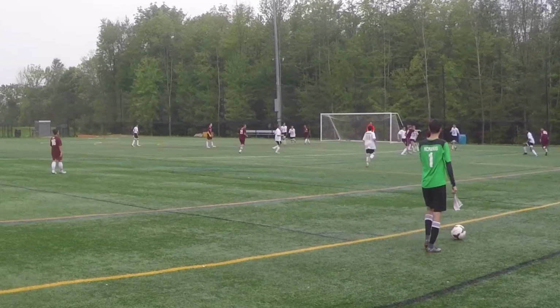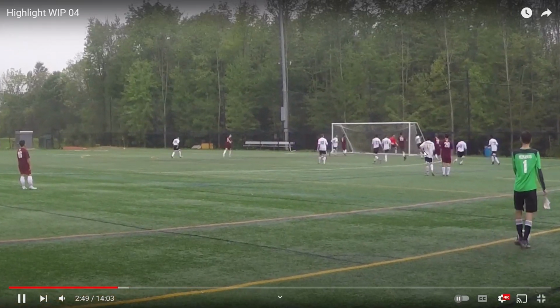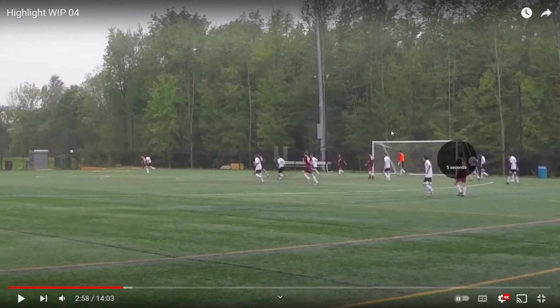But still, a good example of bringing the ball from the back to the front. And honestly, we should have scored because they left this guy wide open and he banged it off the post, but it is what it is.